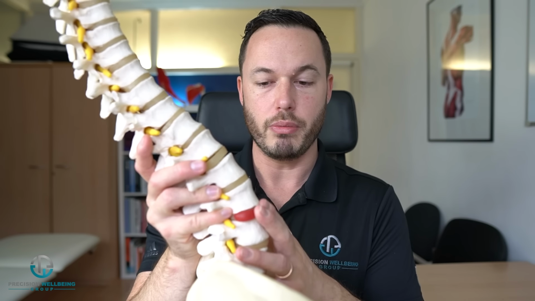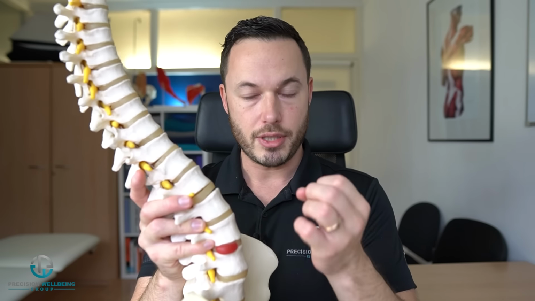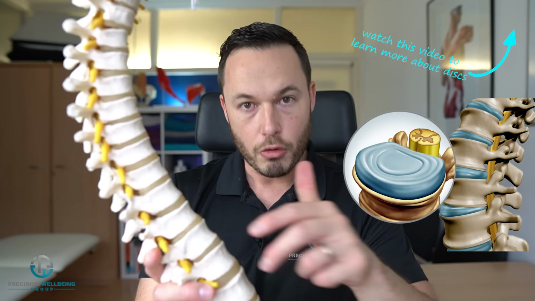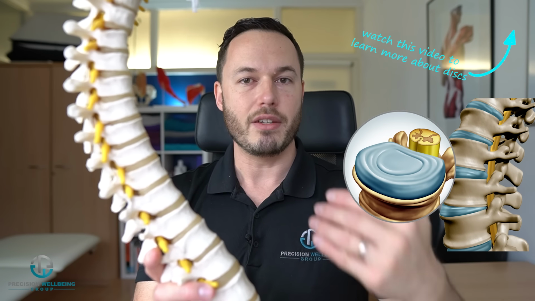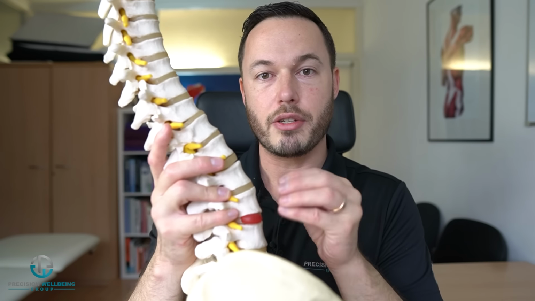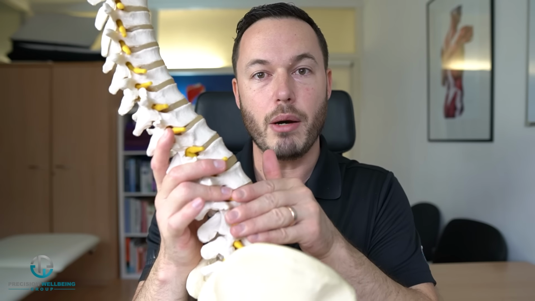Then we can have the actual discs themselves causing problems. Normally, with a healthy disc, the center of the disc is made up of a gel-like substance. Around that are rings, a bit like layers of an onion. Now, if those layers become weakened through poor usage or poor body mechanics, then that gel-like substance can end up bulging out through the back.